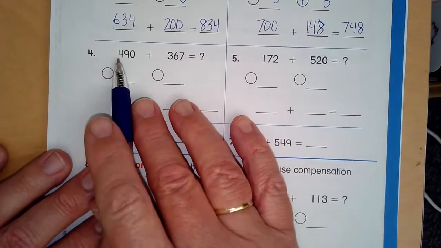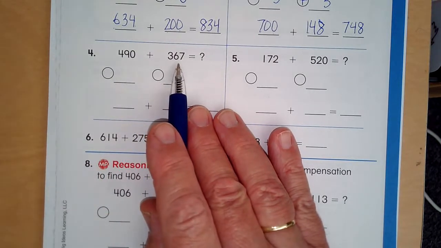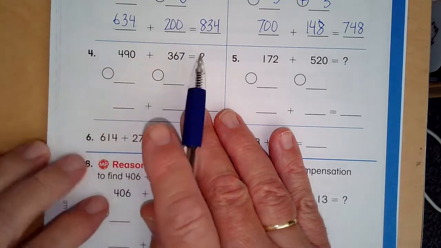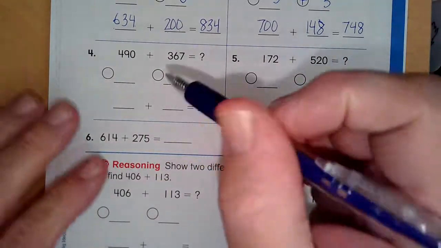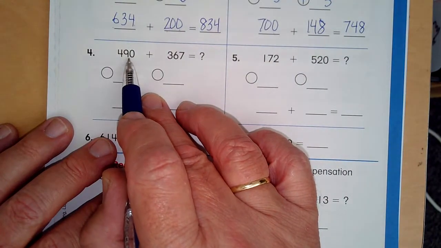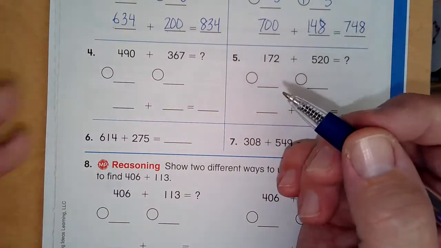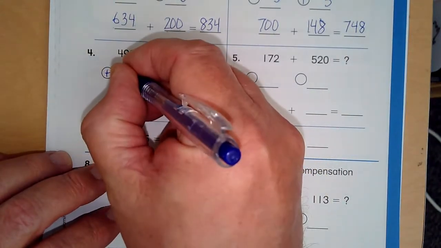Now let's see. I have 490 plus 367. I want to see which one of these is going to get to the hundreds the quickest, the easiest. Well, I know that 490 is only 10 away from 500. So I want to add 10 to this side.